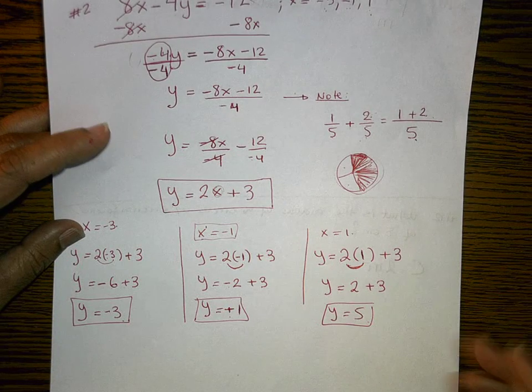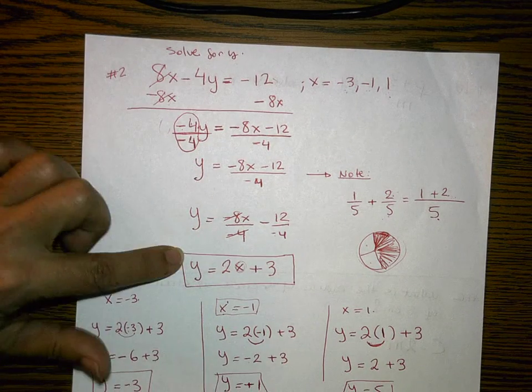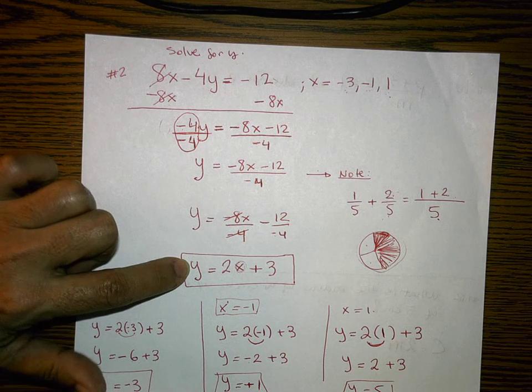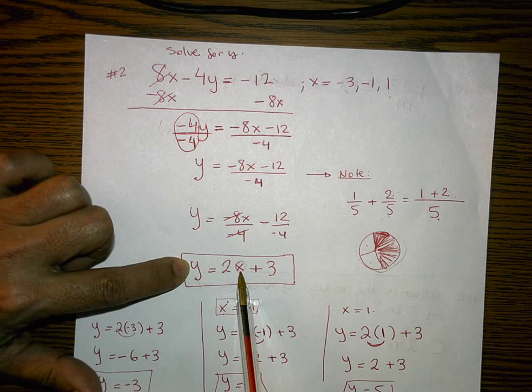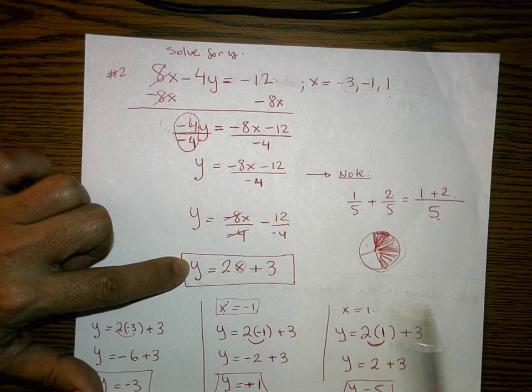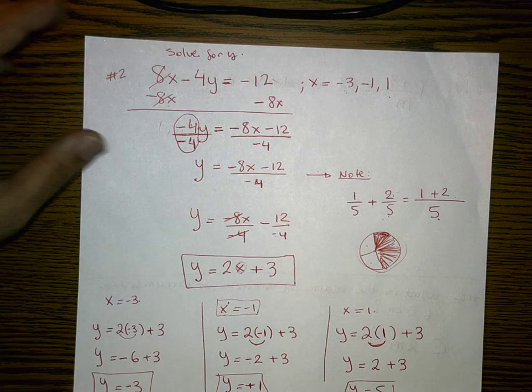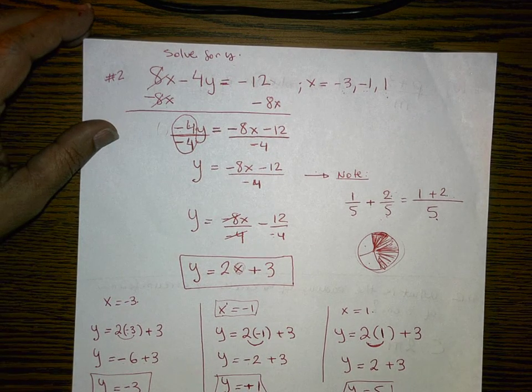There you go. You plugged in a 1 for x, you got out a 5 for y. So this is a very important topic in Algebra 1, knowing how to isolate for a variable so we can solve for that. Now you can plug in anything you want for x and figure out what you get for y. So that is your number 2.